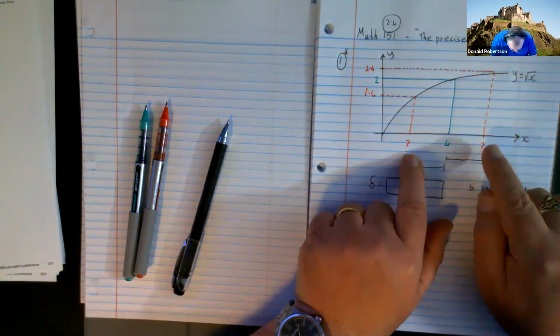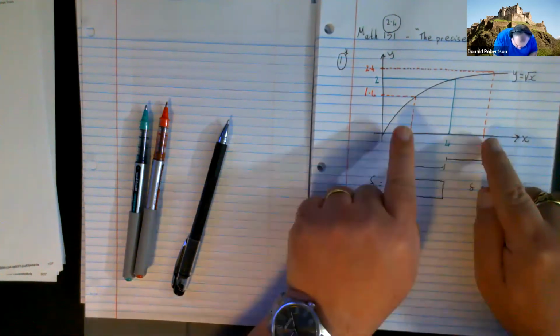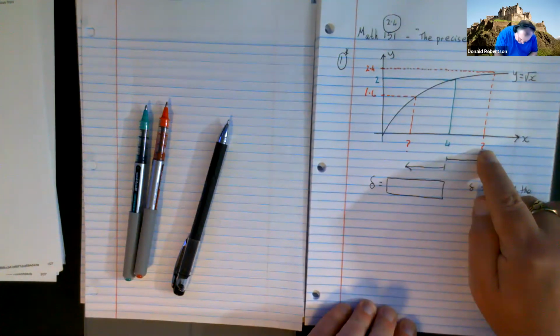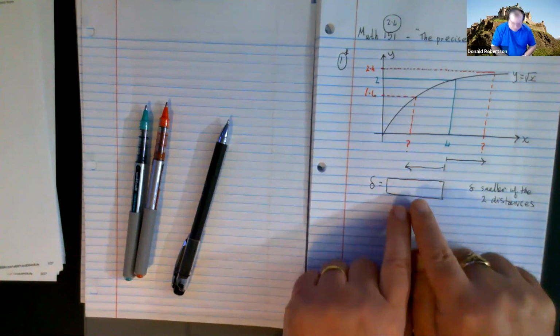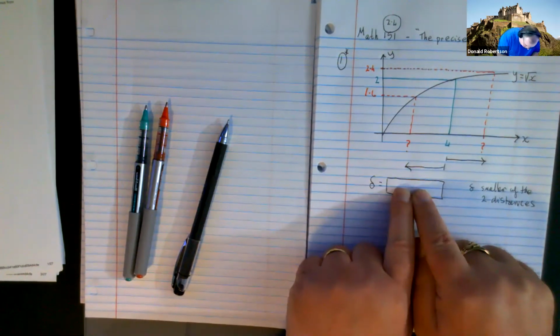So to solve this question, we're going to find out what value of x this guy is, and then what value of x this guy is. Once we know these, we'll find out what the distance from 4 to there is, and what 4 to here is. And whichever one of them is the smallest, we're done. So let's see how that works.